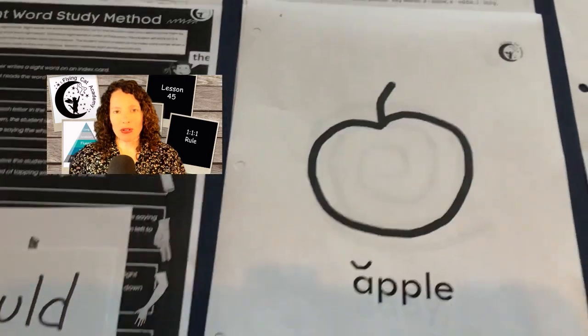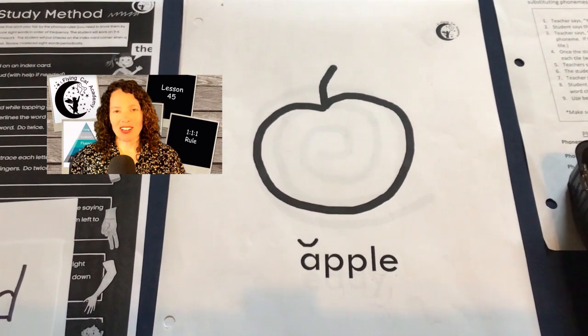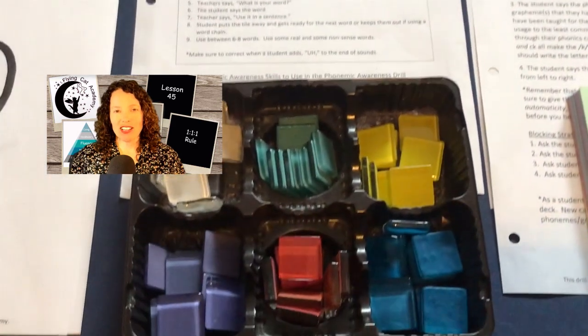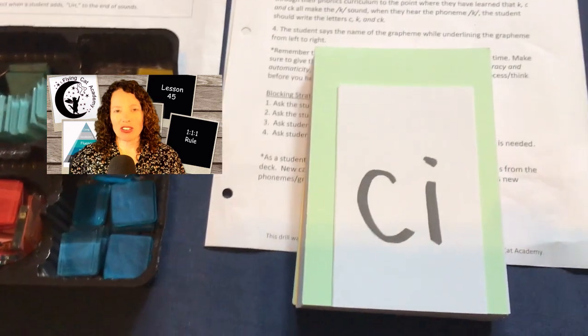For the short vowel drill, you'll need the teacher instruction sheet, the 5 keyword pictures, and the keyword sentence. For the phonemic awareness drill, you'll need the teacher instruction sheet and the colored tiles for the student. For the visual drill and auditory drill, you'll need the teacher instruction sheets and the student's card pack.